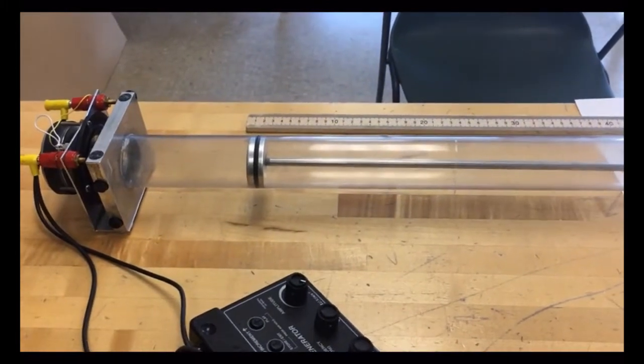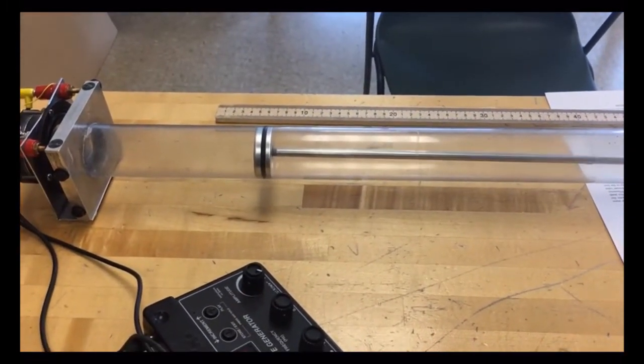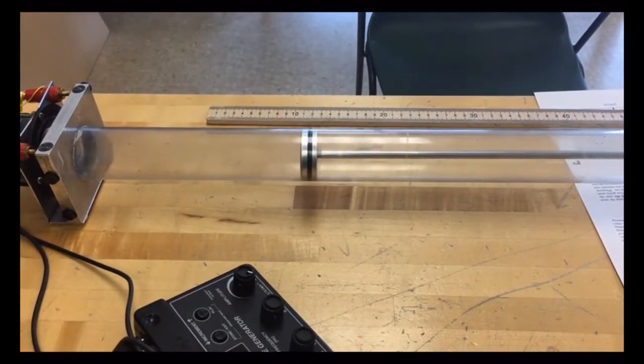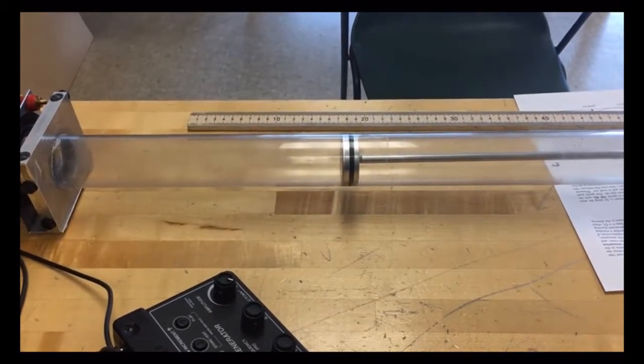We can hear the sound decrease quite drastically when we move out of that resonance. Here it's hard to pick up.